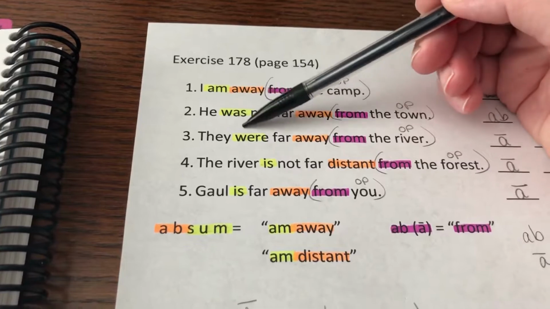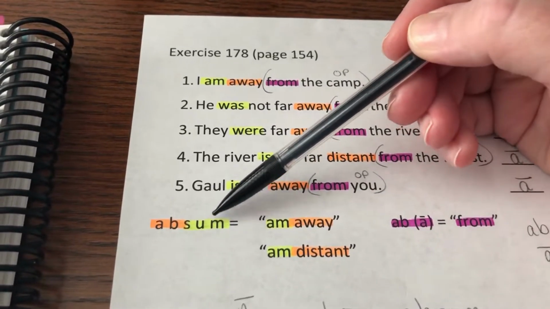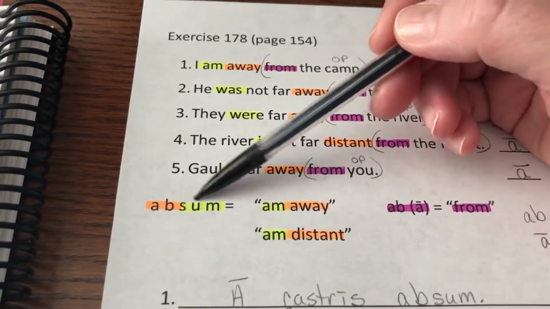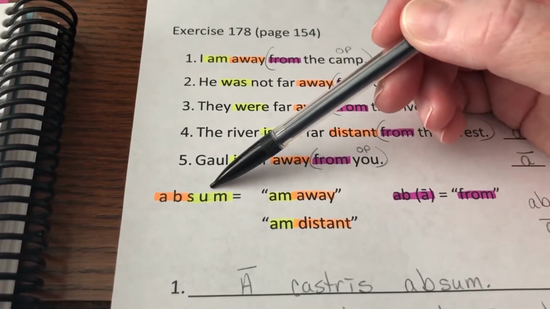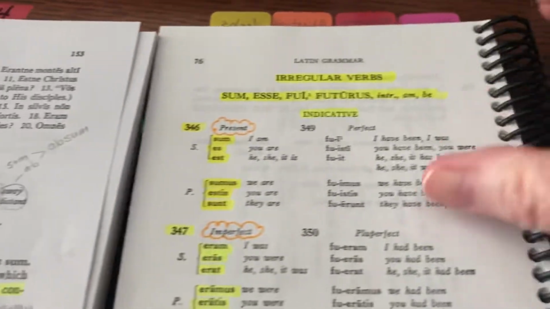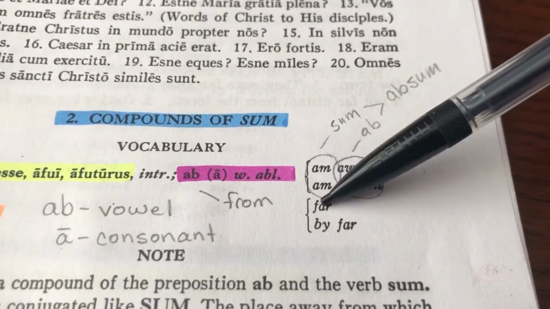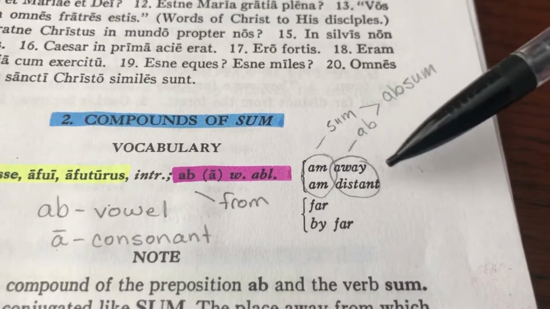And I said, well, if you see these words in yellow here, those are represented by the word sum, at least in this one. We're going to have different forms of sum depending on who the subject is. But anyway, and because it's compound, we have two parts together. So if you look over right here, here's the sum, and here's the ab. Ab sum would be I am away.